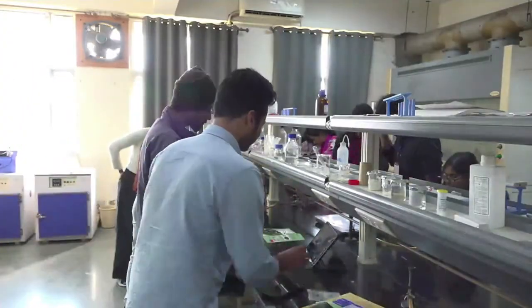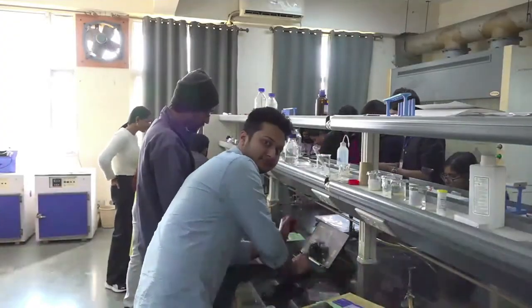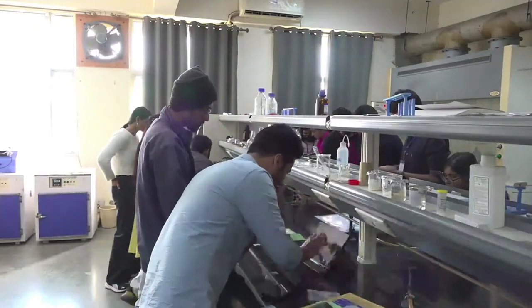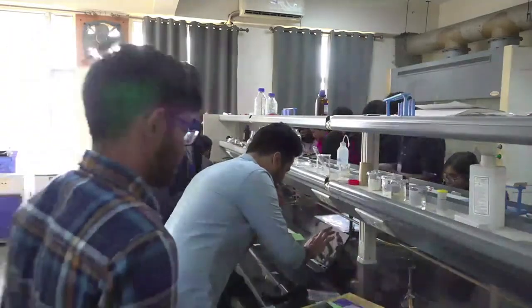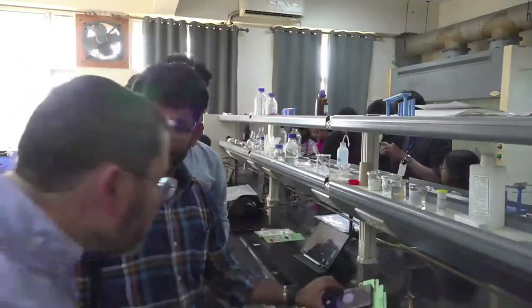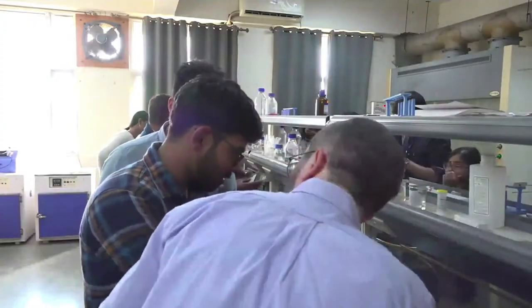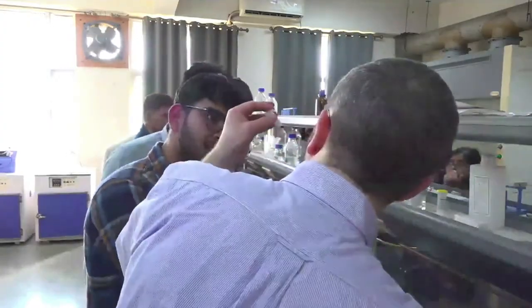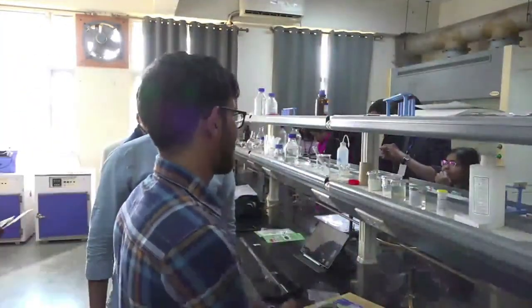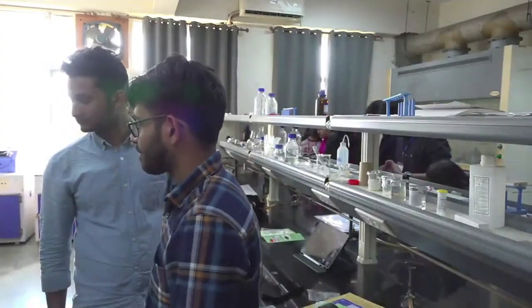Your sample is ready? Okay, good. Everyone is ready, so I'll go to the other room then. Everyone is ready for the sample or not? Okay, so I'm going to give beads. I gave you the beads. I gave you the beads or not? No. So I should give you this. Basically, you should have the colloids. It is ready to take samples.